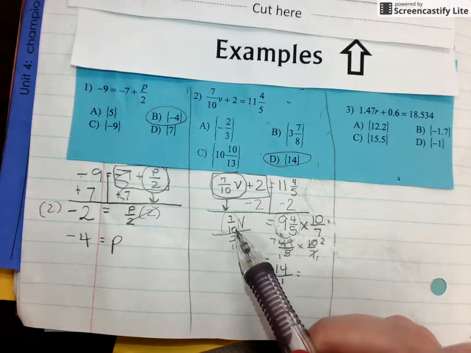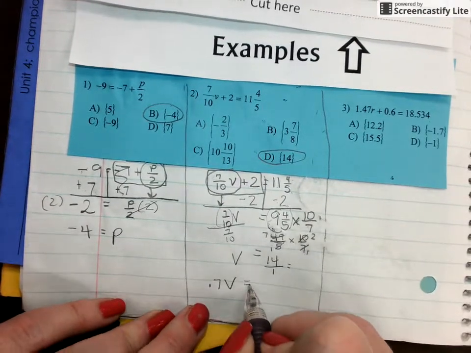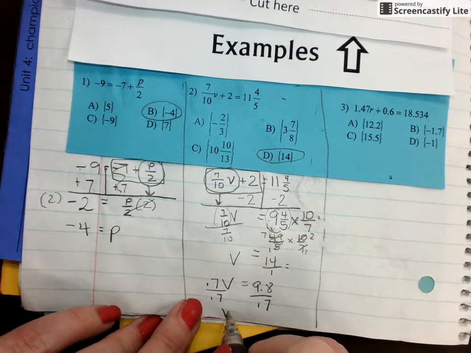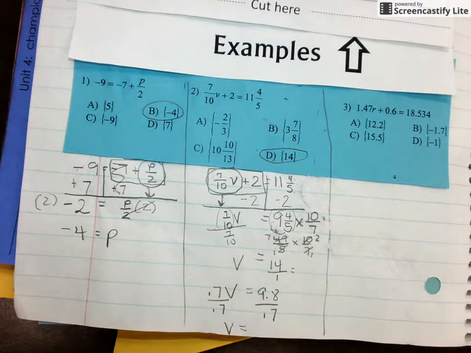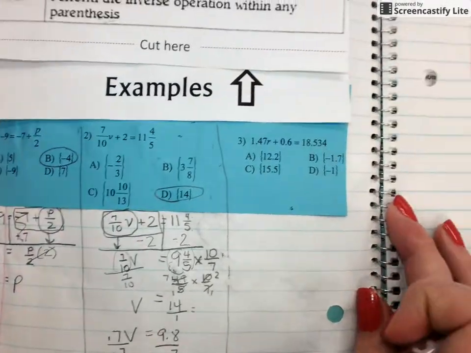So you probably could have changed that. You could have said 0.7v equals 9.8 and just divided by 0.7 with your calculator, and you would have gotten 14. All right, let's look at the last problem.